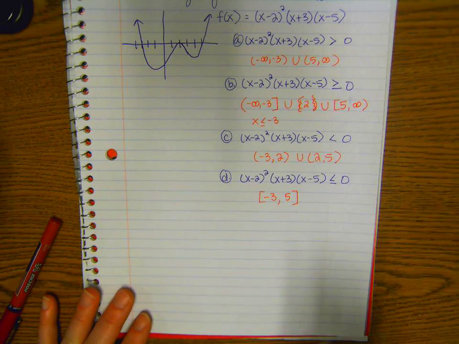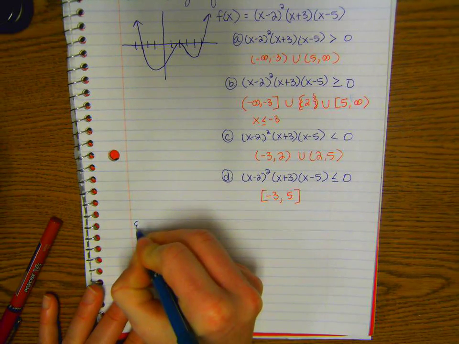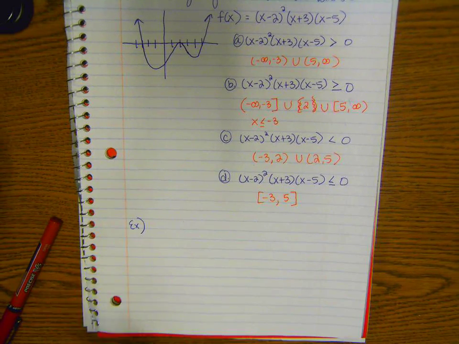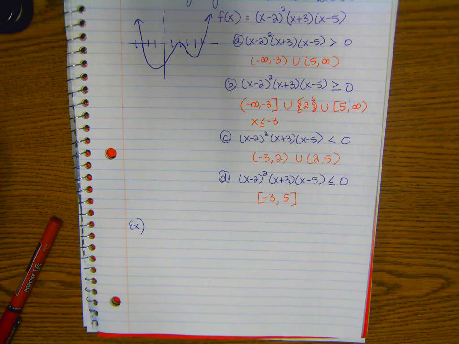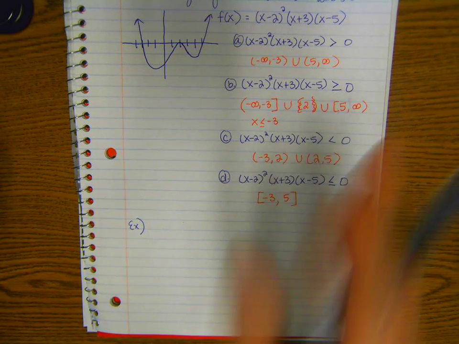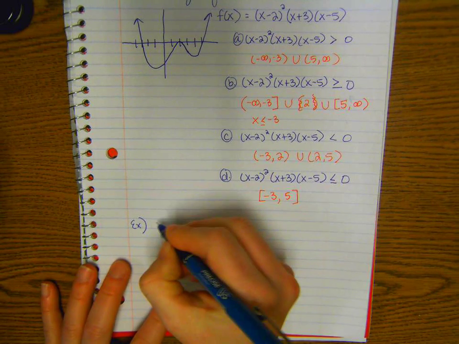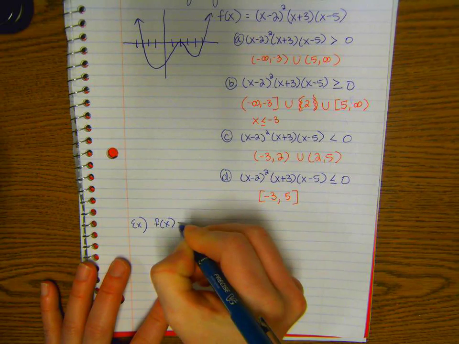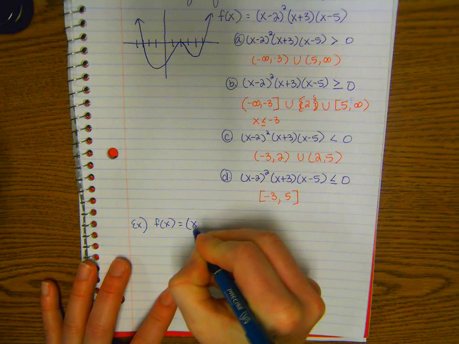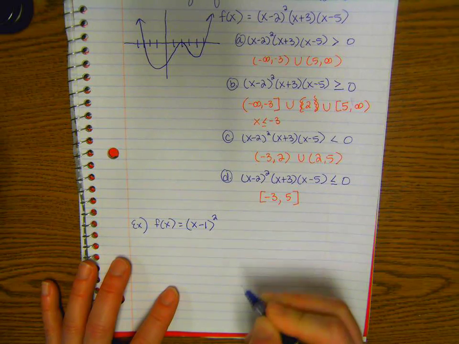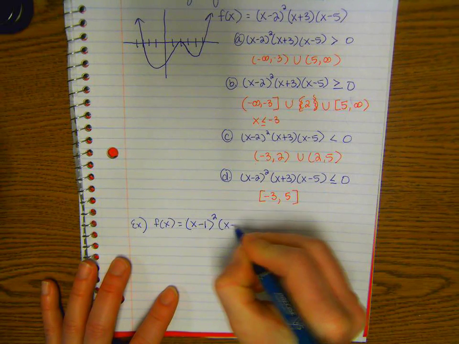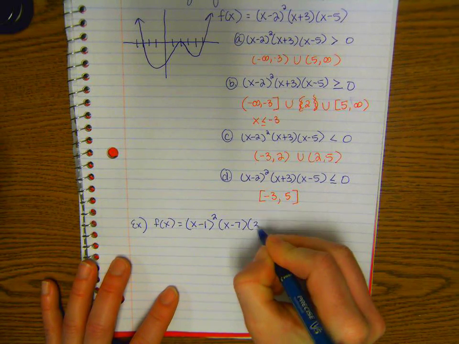So for this next example, and by the way, if you're using a sign chart, it does have to be in factored form. So either I would give the polynomial to you in factored form, or I would ask you to use techniques that you know already to factor it. So let's say I gave you this function, f of x equals x minus 1 squared times x minus 7 times 3x plus 5.